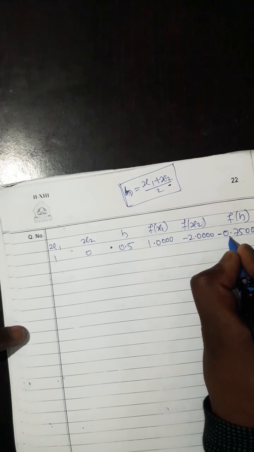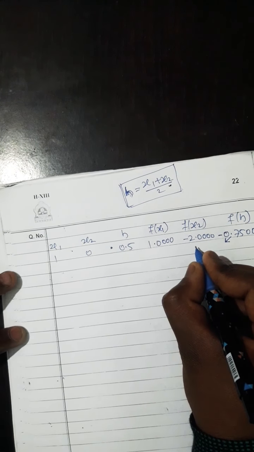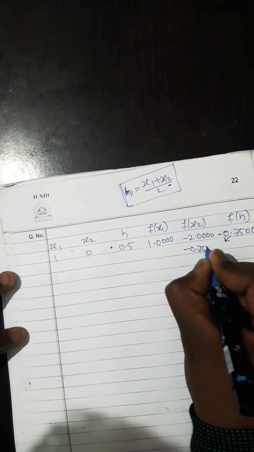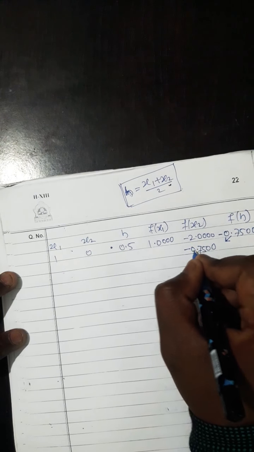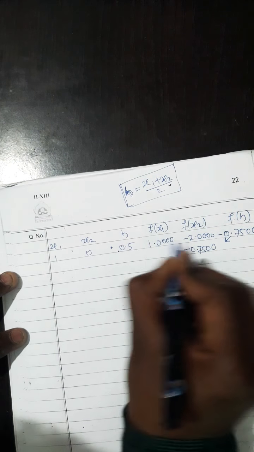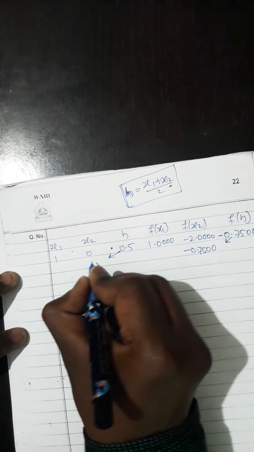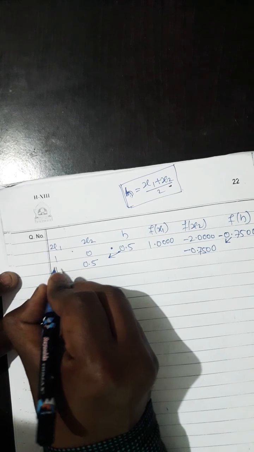We take this minus value on this side, because this is the column we have taken as the minus column, so we put 0.7500 here. Then again we take minus 2, which is also in the minus column, so we transfer here 0.5 as it is, and also take 1 as it is.